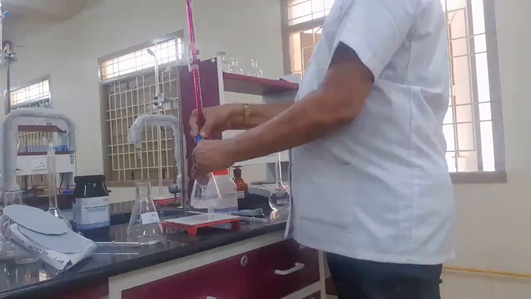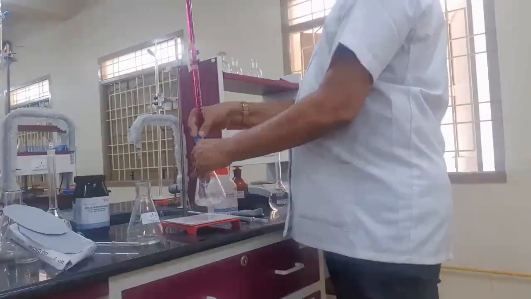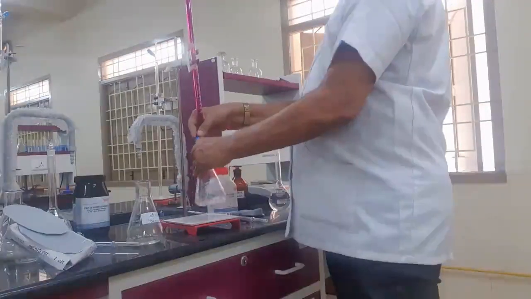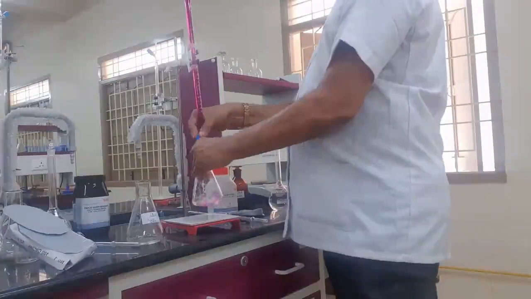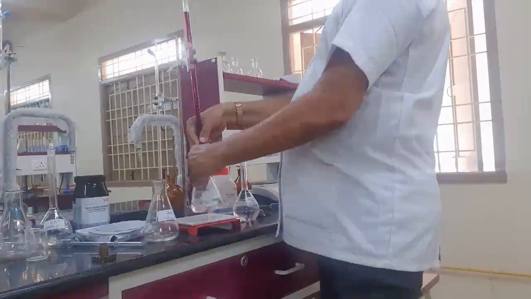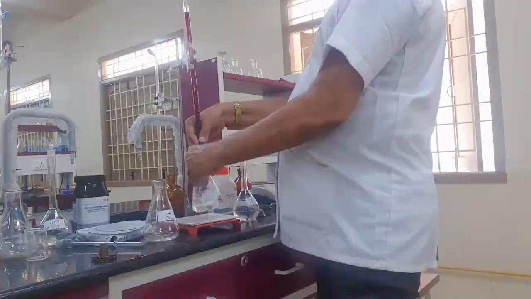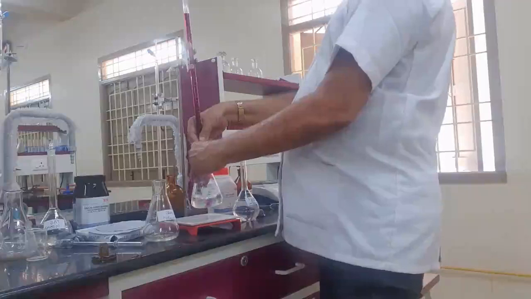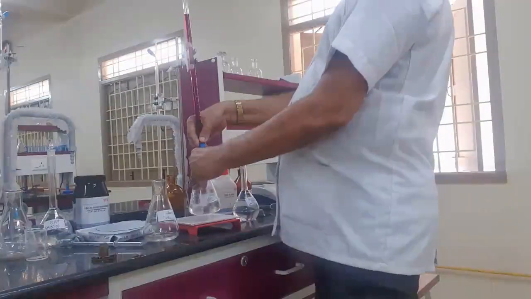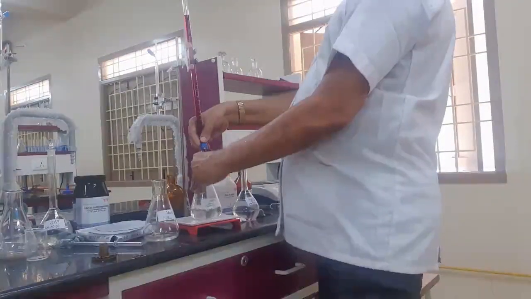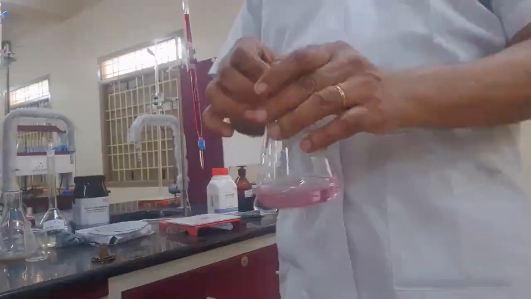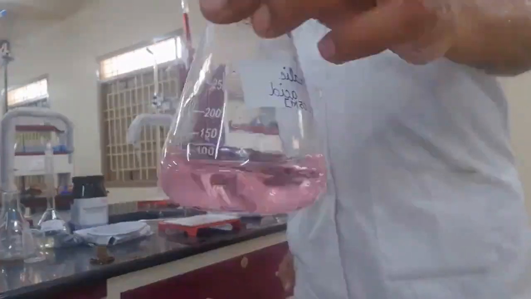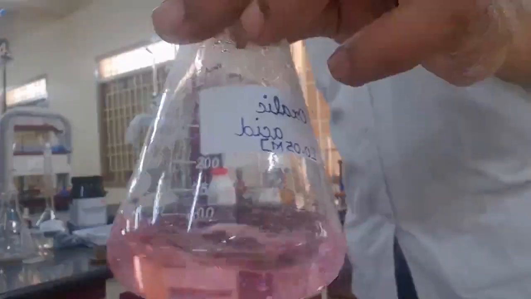Just see. Now I should not see the reading in the period. I have to see only the color change. So upon disappearance of blue color, that is pink color, I am seeing. So, in the case of oxalic acid, now we have identified the end point.